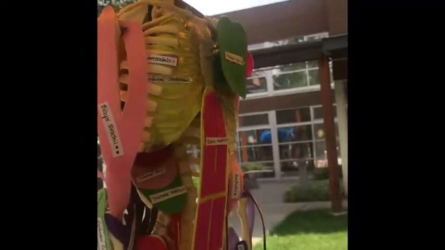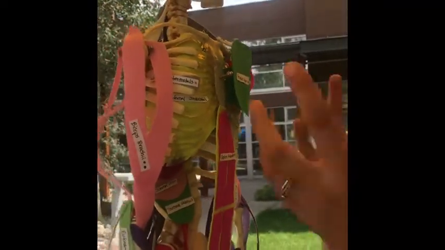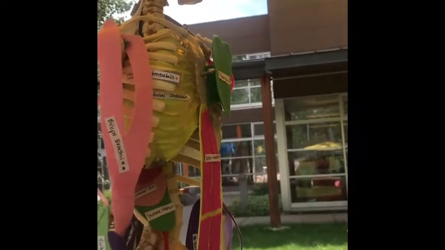The muscles of respiration, which are in the thoracic area of the body.